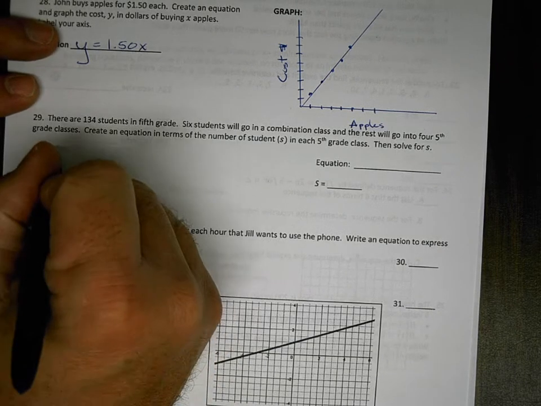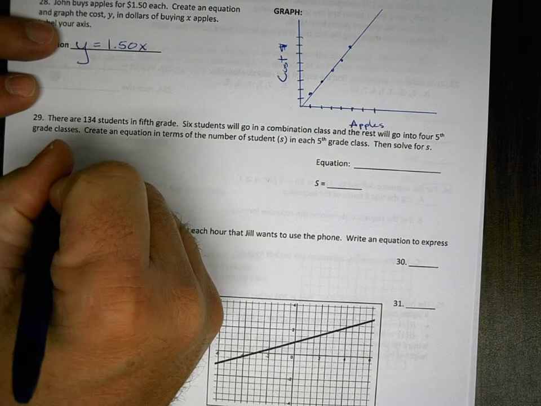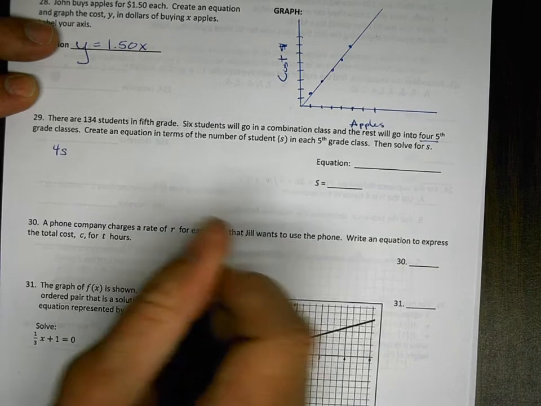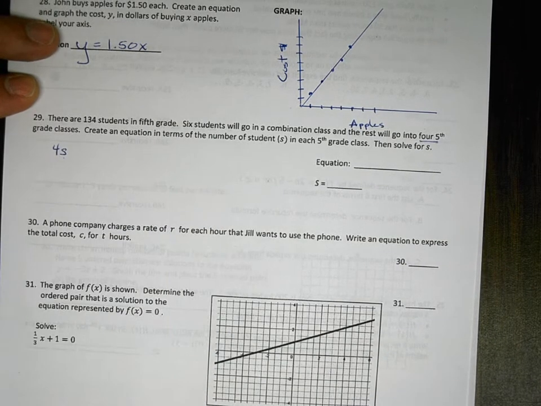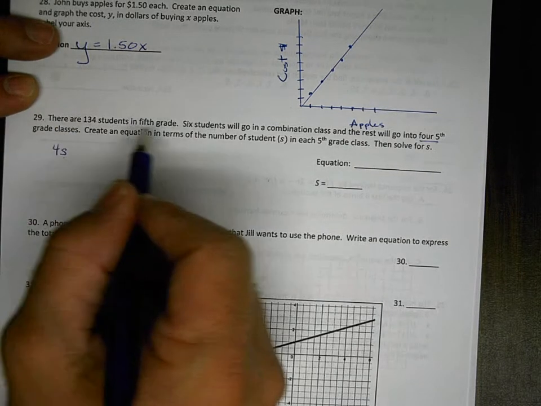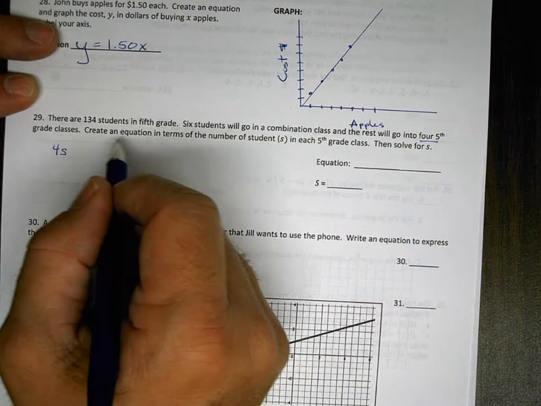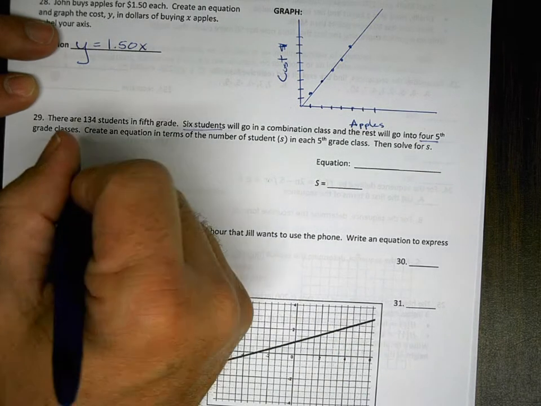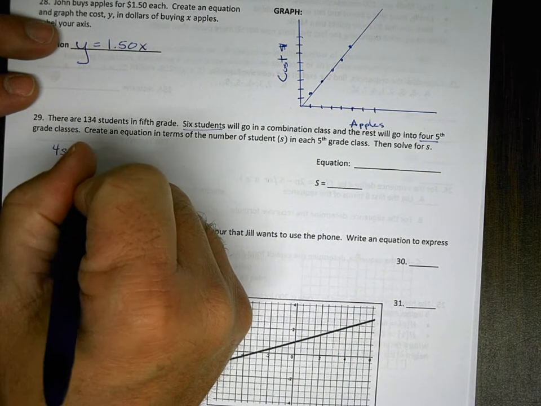We know we have 4 5th grade classes, so we'll call that 4S. Not a big fan of using S as a variable. But then we have 6 students going to a combination class, so we're going to take those out of the equation.